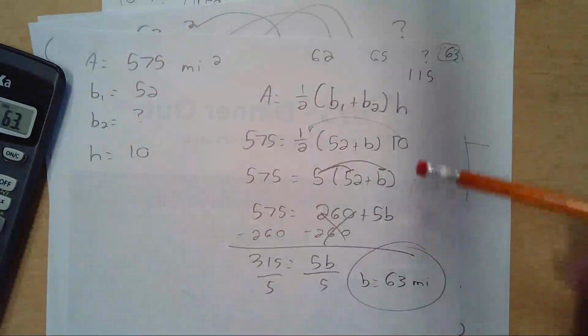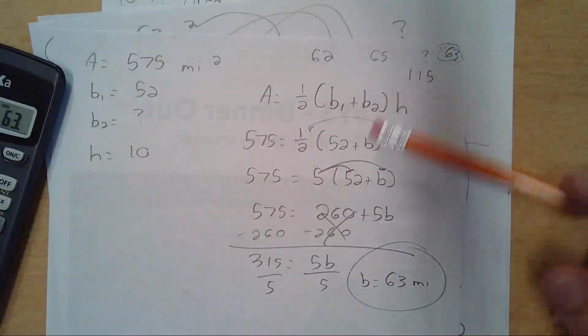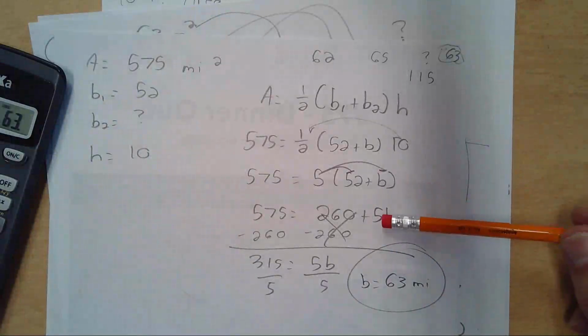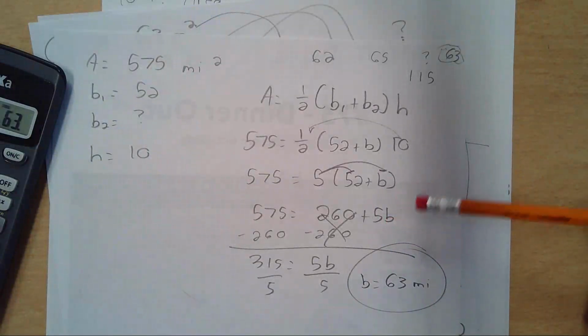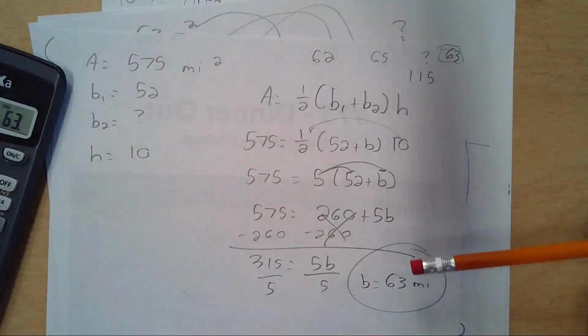Because we're going to really start diving into this type of work next year. Much more detailed algebra work is coming next year.